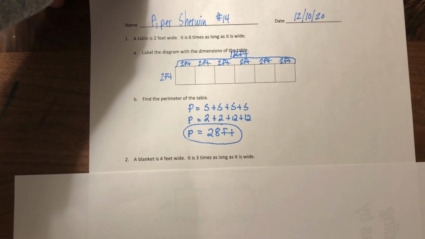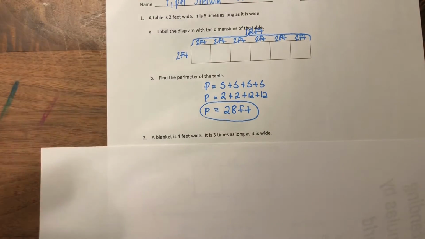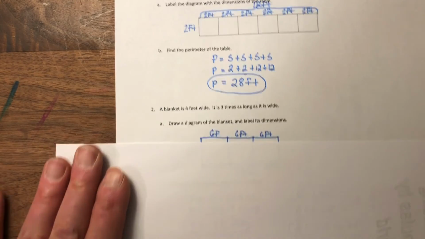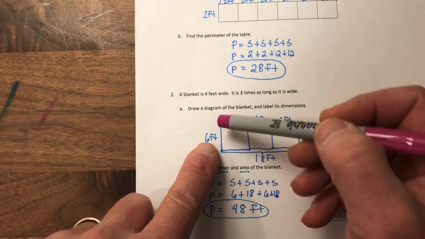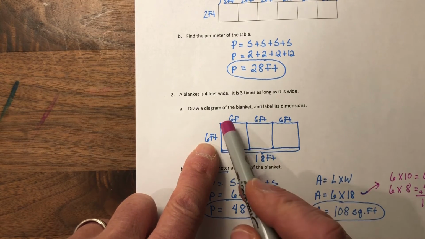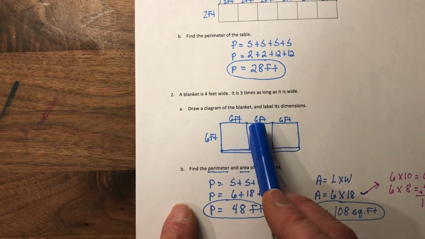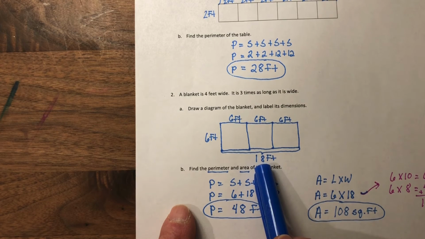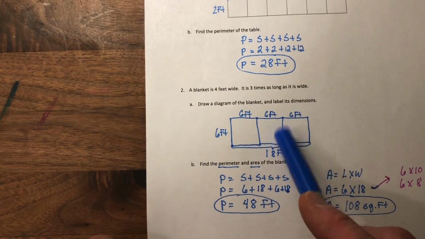Then down here, a blanket is 4 feet wide. It is 3 times as long as it is wide. There's that multiplicative comparison again. So here we go. Draw a diagram of the blanket and label its dimensions, okay? So down here, I drew a line first. I drew this line and said, there's my 6 feet. And then I drew a square. There's 6 feet. Help if I put my T next to my F there, right? It's 3, so it's 3 times long, so I have to put in 3 6s. So that turns out to be 6, 6, and 6. So 3 groups of 6 is 18 feet. Okay, I labeled it down here because I didn't really have the room up here to label it. Okay, so there's my diagram.